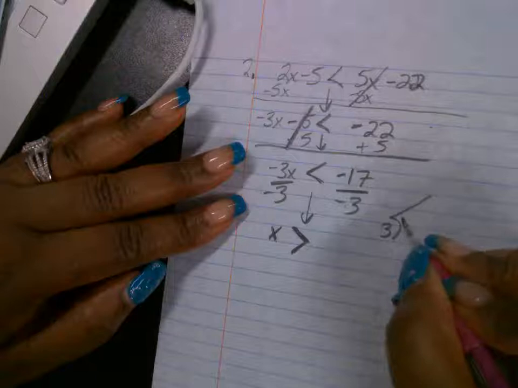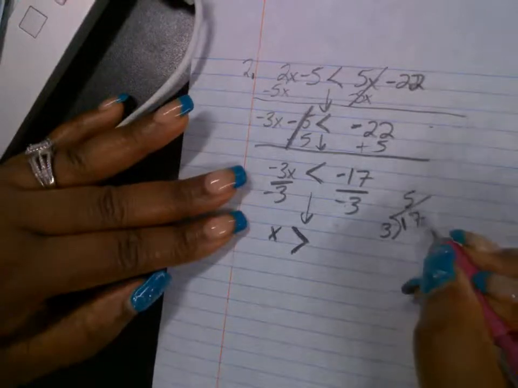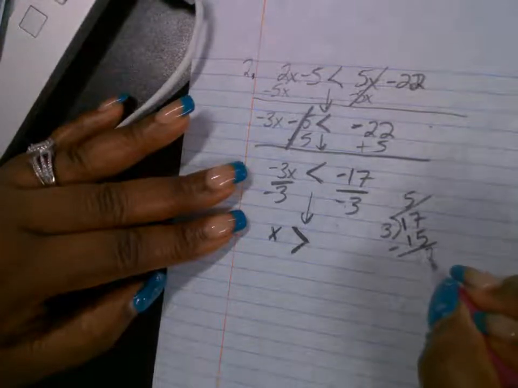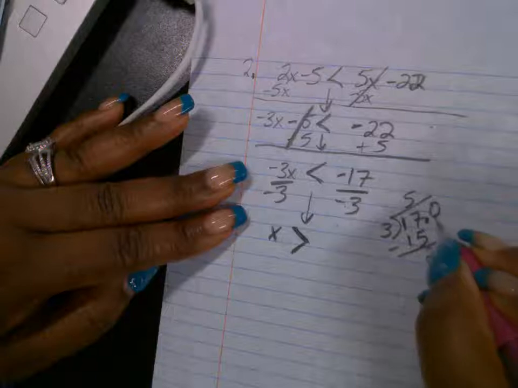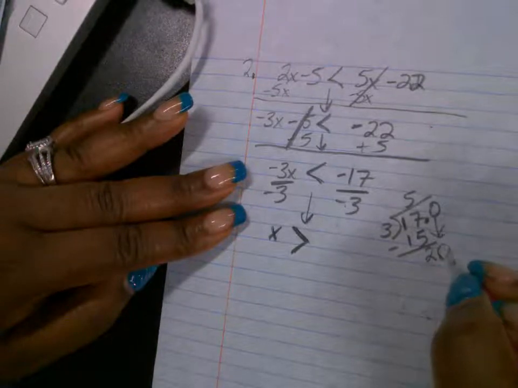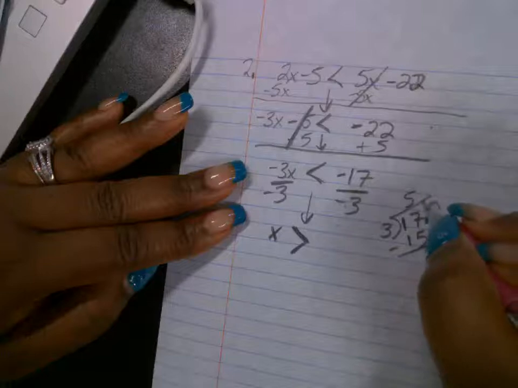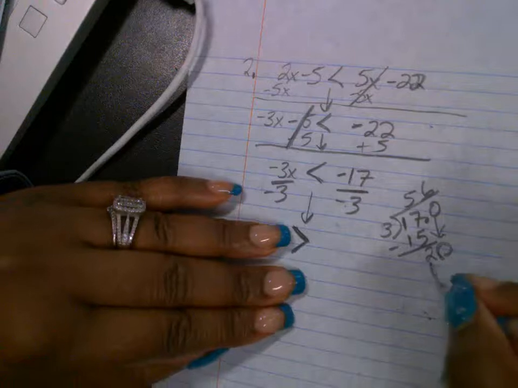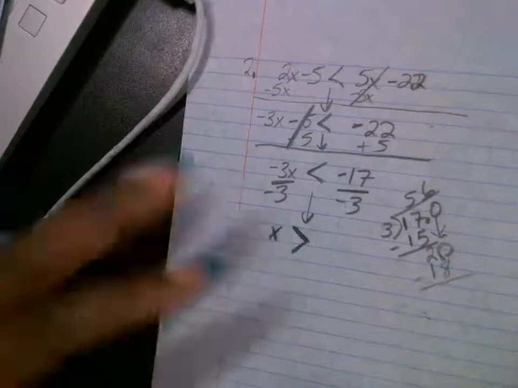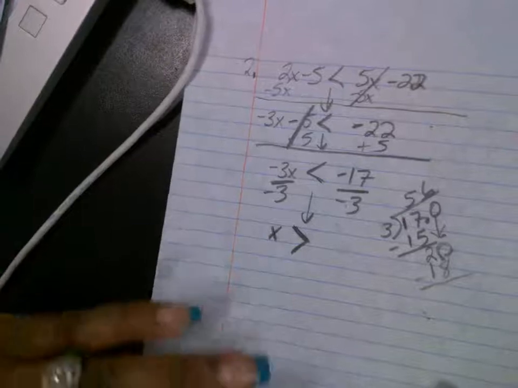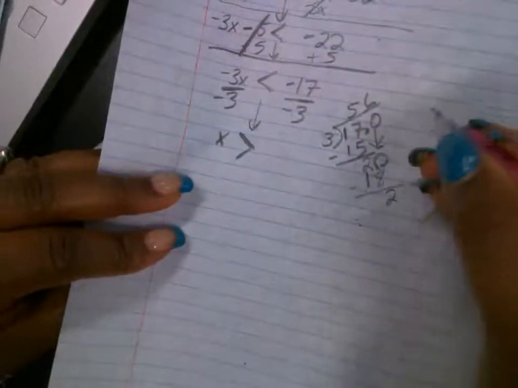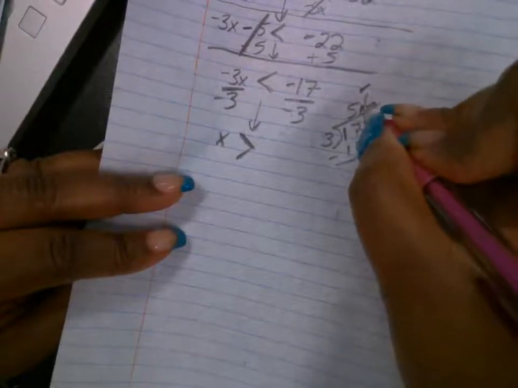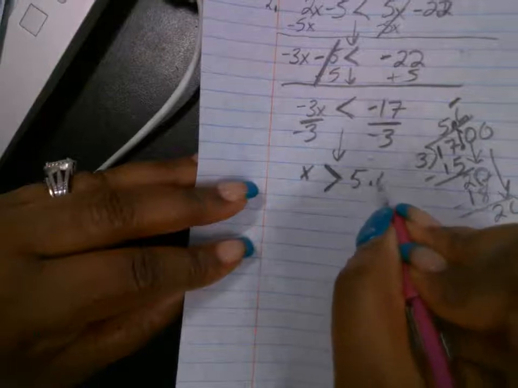How many times will 3 go into 17? 5. So this gives me 15. When I subtract, I get what? 2. I add a decimal and a 0. How many times will 3 go into 20? 6 times. What's 6 times 3? 18. When I subtract, what does that give me? 2. It is going to keep repeating. So we got 5.6 repeated.